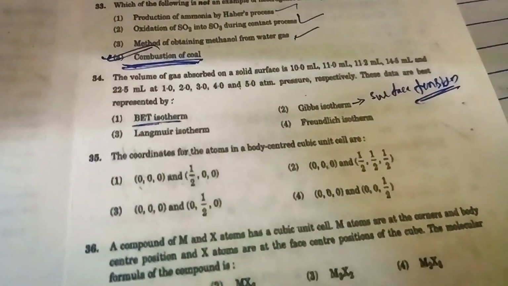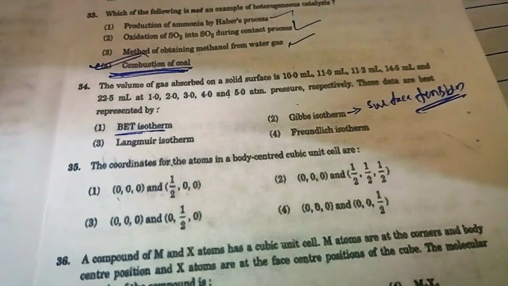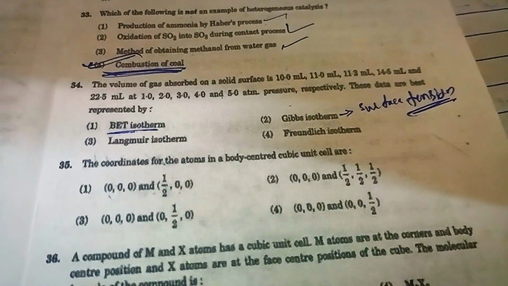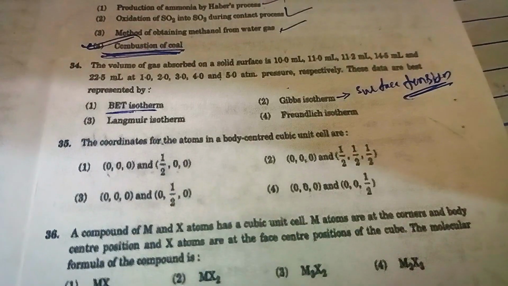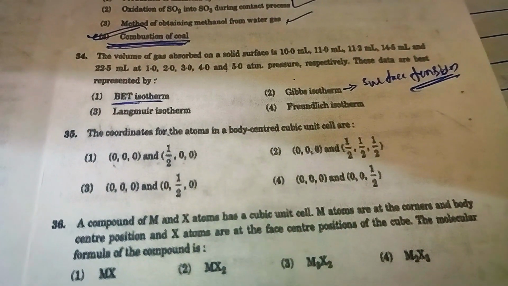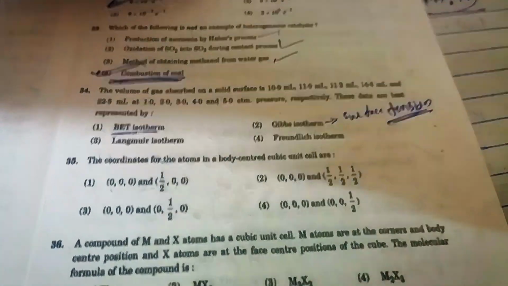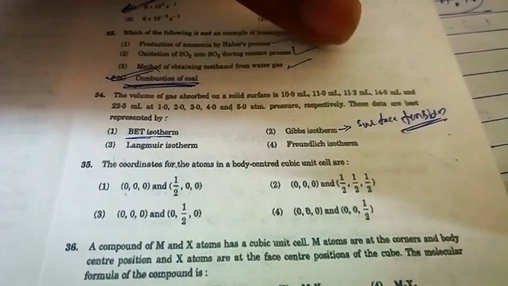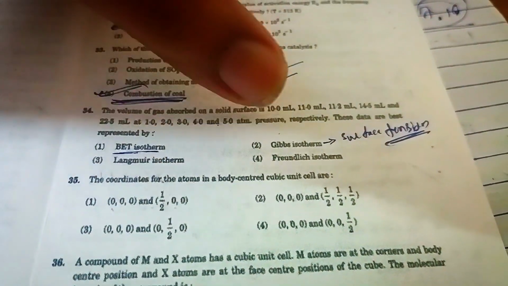And we have two more, the Langmuir isotherm and the Freundlich isotherm. Here, for the Langmuir isotherm, adsorption occurs only at specific homogeneous sites, not like this. Here there is continuous adsorption with a constant pressure. So this is not it. So the answer will be 4.